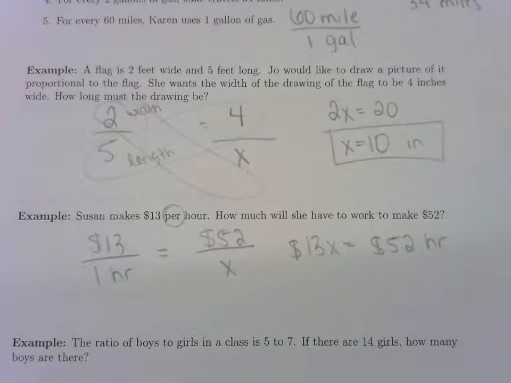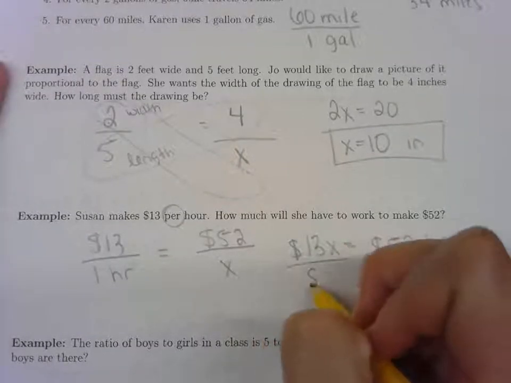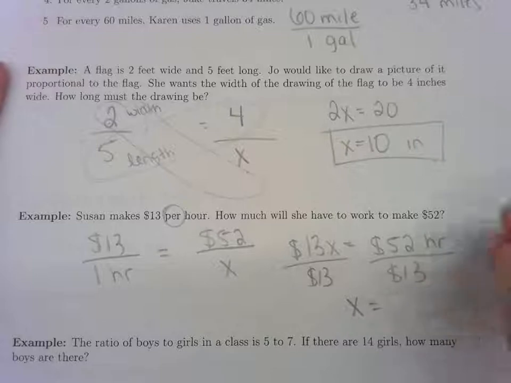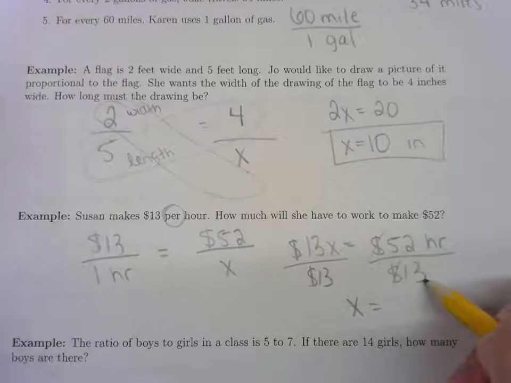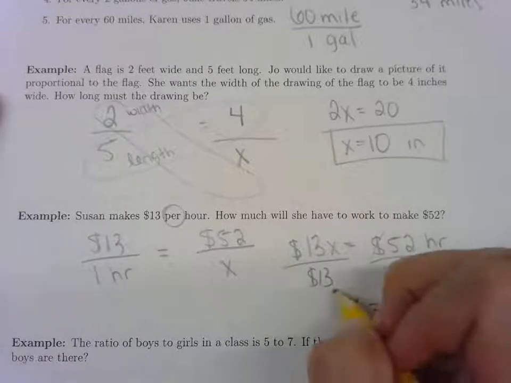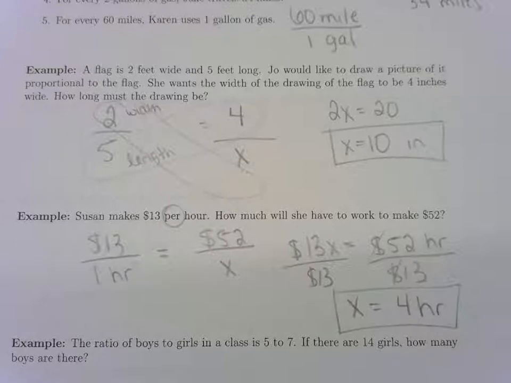You don't have to do this, but just make sure you understand what the end unit should be. To solve for x, we divide by $13. That gives us x equals, the dollars cancel, 52 divided by 13 is 4, I believe. The unit we're left with is an hour. So 4 hours. Again, I went ahead and put the units here. I'll do this, hopefully with another rate later, where I'll keep the unit. If you don't keep the unit when you're solving, just make sure you understand what the answer should be.